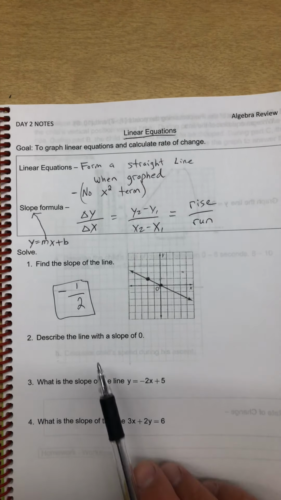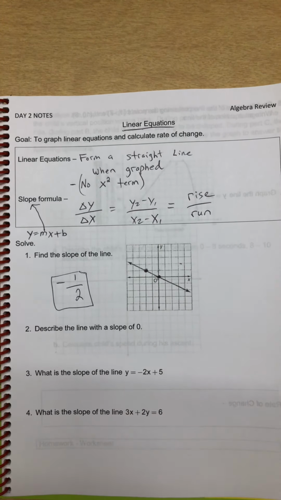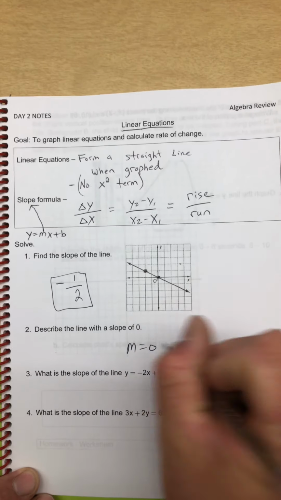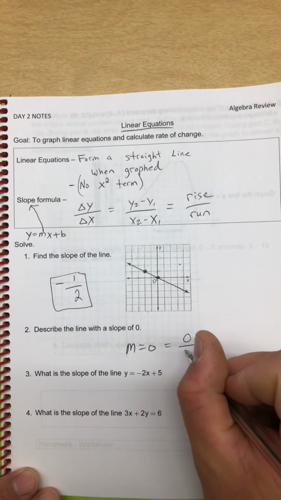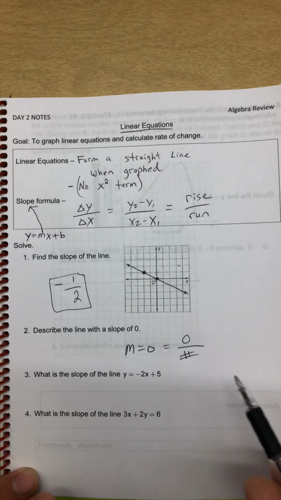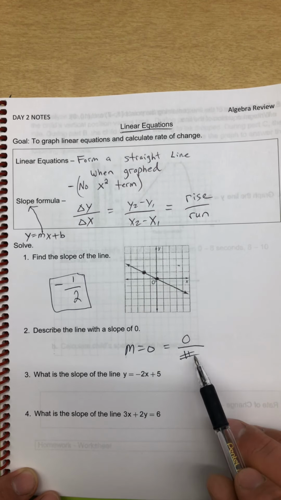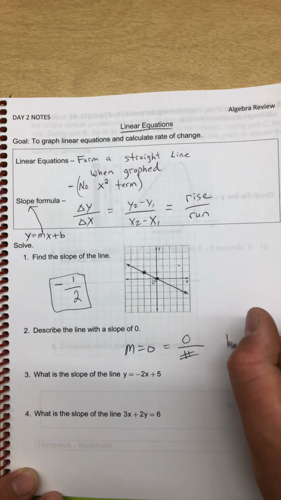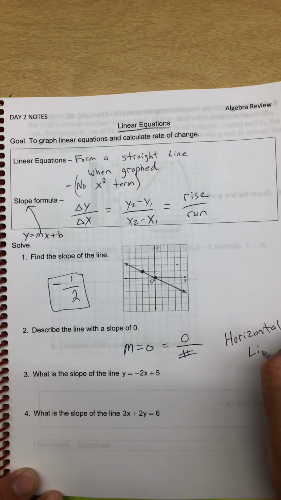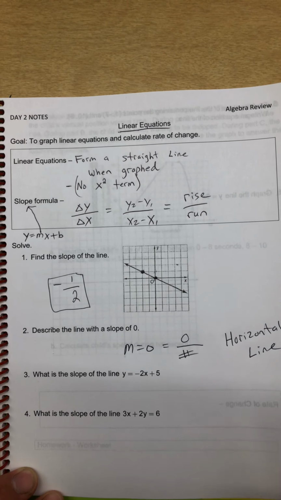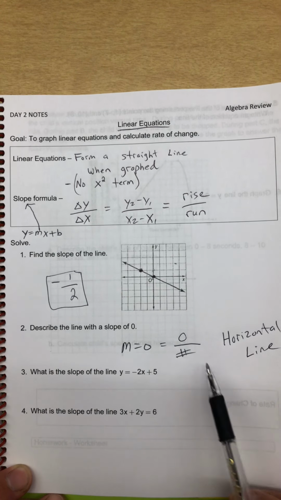A few other quick questions here. Describe a line with a slope of 0. If your slope is 0, you're thinking rise over run. The only way to get 0 is if you have 0 divided by some number, right? So your rise was 0, your run could be any number. That's a horizontal line. If the slope is undefined, that's the vertical line. I don't think that's on here.